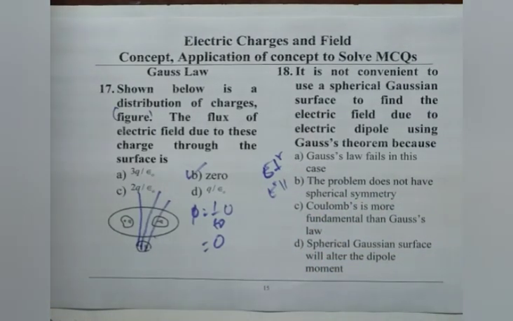Once these ideas are taken and we choose the proper Gaussian surface, then only we can solve the problem easily. Therefore, choosing the Gaussian surface is very important, as you have observed in the derivations of Gauss law. Now we read all the four options.